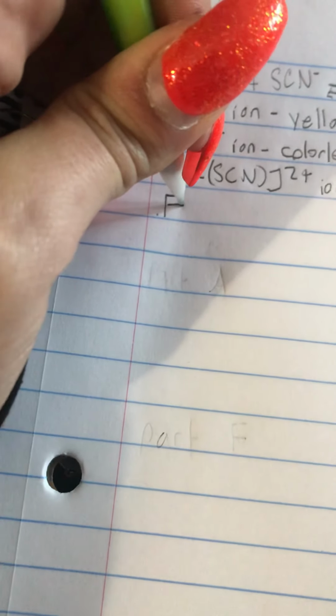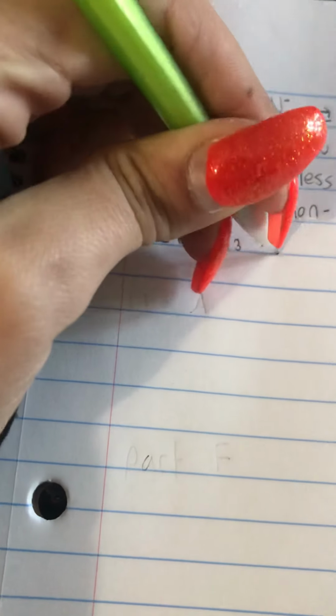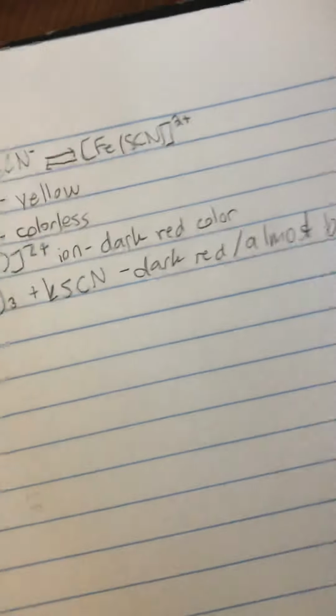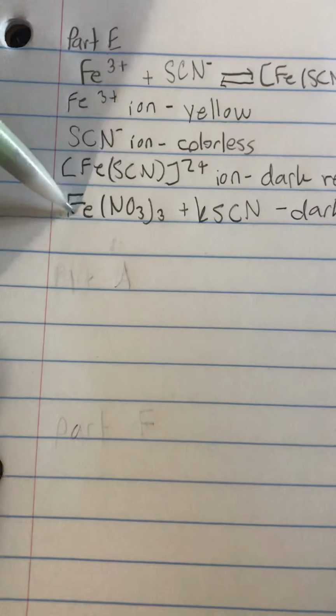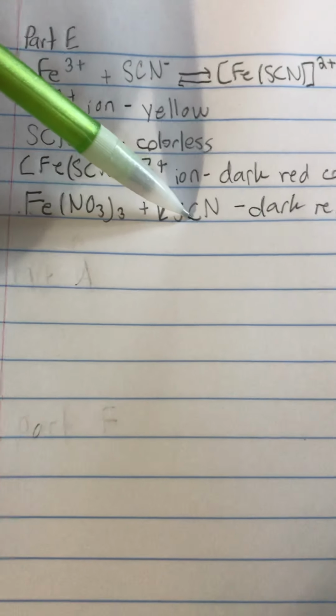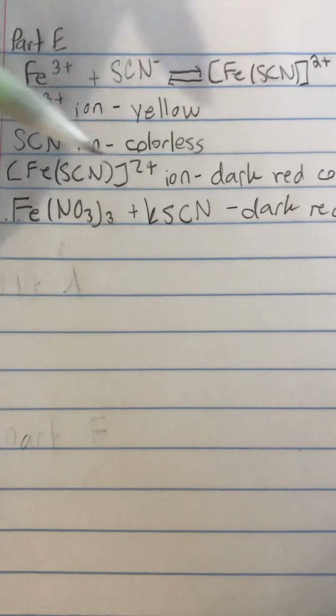So, when FeNO3 mixed with KSCN, a dark red, almost black color formed because Fe3+ and the SCN- were both in the reactant section.